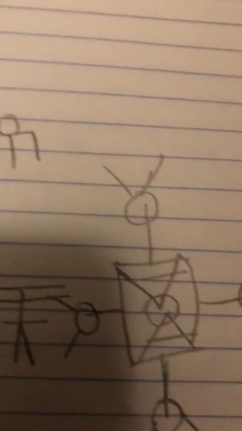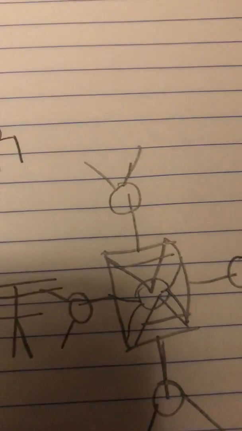And to go even further, you put lines like that. And then to go even further, you're going to make curves like that. And then you're going to do a curve like that.